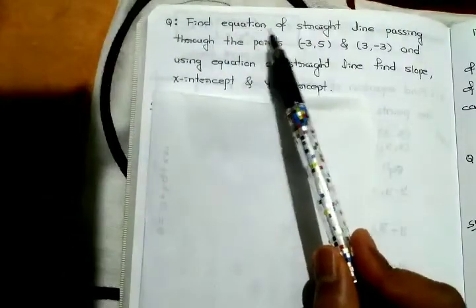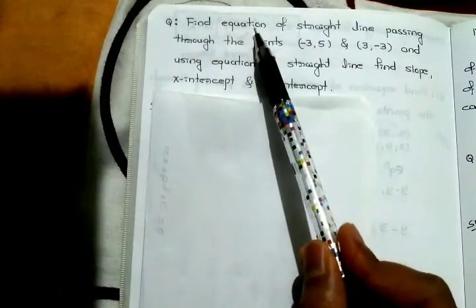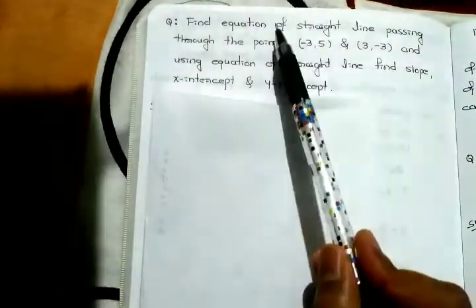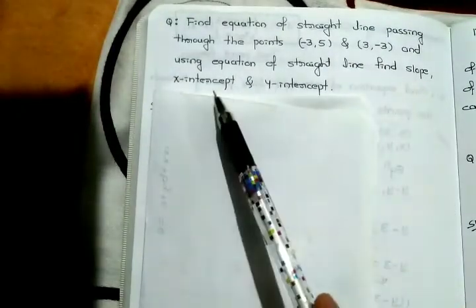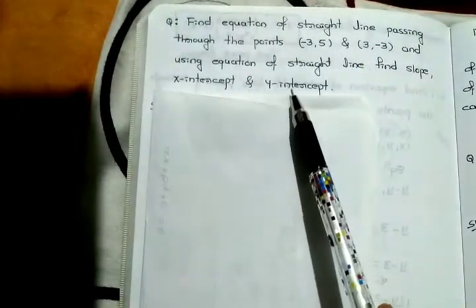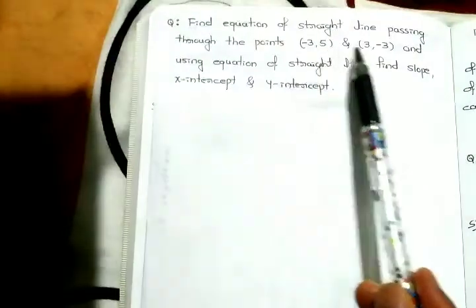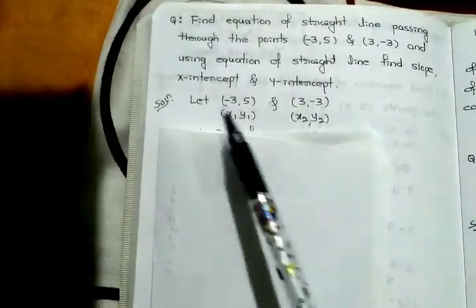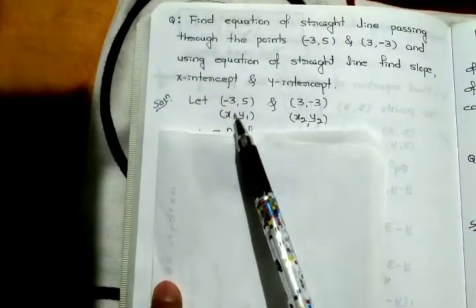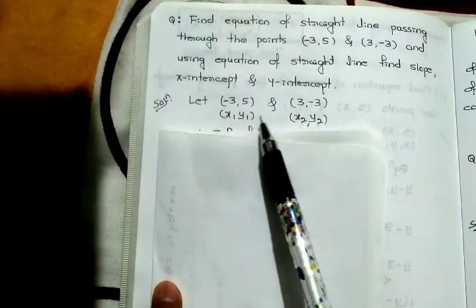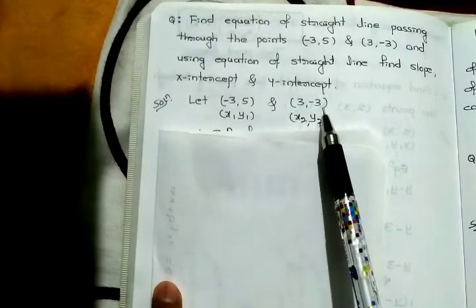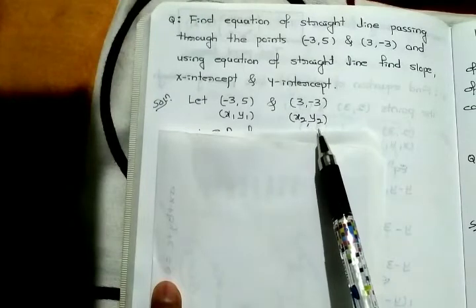Once you find the equation of the straight line, next step, what to do? Whatever equation of the straight line you get, using that equation, you need to find out what? Slope, x-intercept and y-intercept. That is the meaning of this question. So first step, what to do? Take these 2 points. Consider: let minus 3 comma 5 be x1, y1 and 3 comma minus 3 be x2, y2.